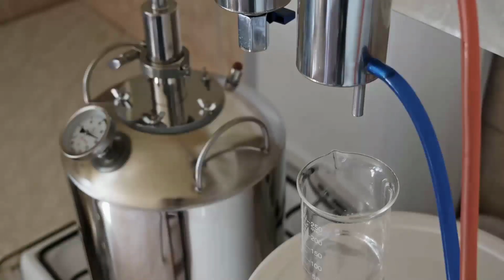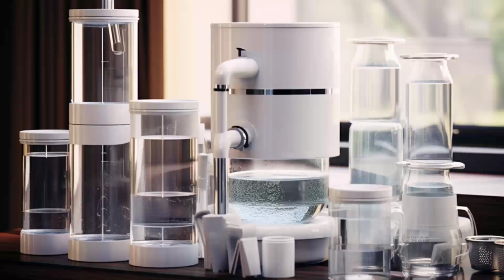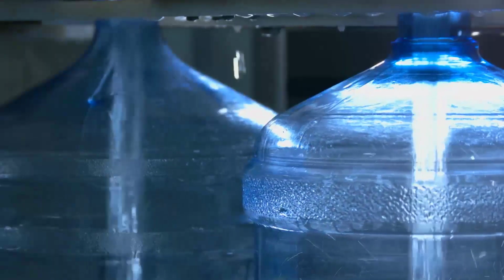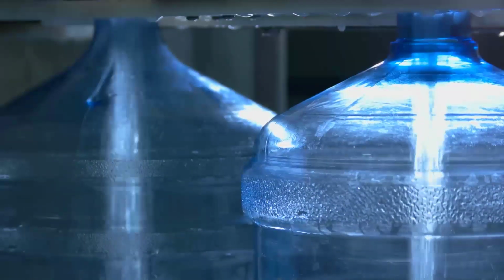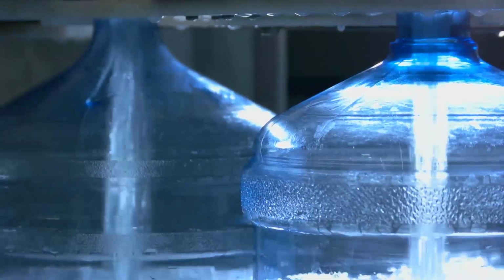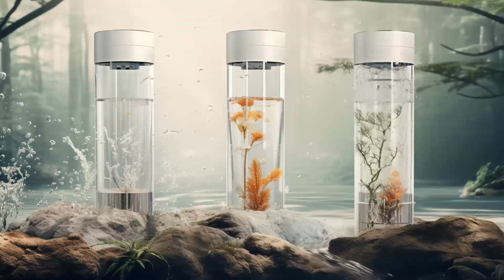Finally, we come to distillation, one of the oldest methods in the book. It involves boiling water to produce steam, then cooling that steam to collect pure water. Despite its age, distillation is still a highly effective method of purification, kind of like the wise old sage of water purification methods. Each of these methods has its own strengths and weaknesses and are used in different contexts based on their suitability. But one thing they all share is their ability to provide us with clean, safe drinking water. These advanced methods, though complex, ensure we have access to clean water in the most challenging circumstances.